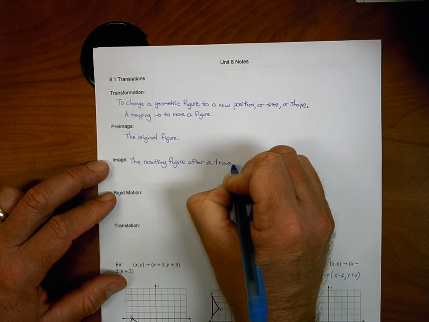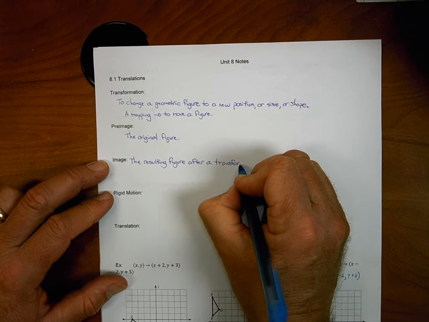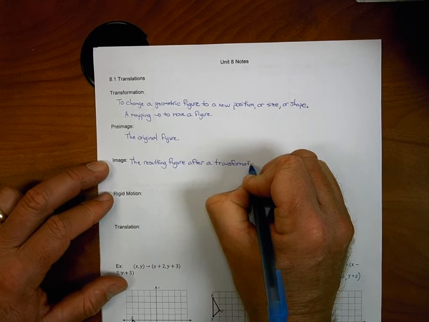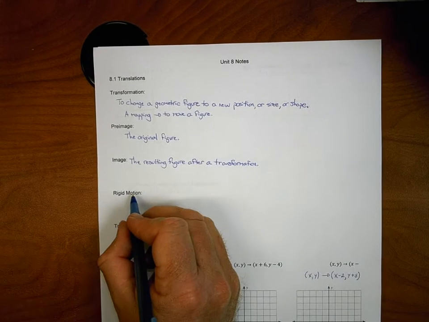Then we have rigid motion. Motion means that something's in movement.